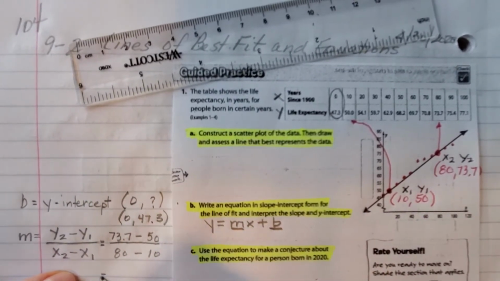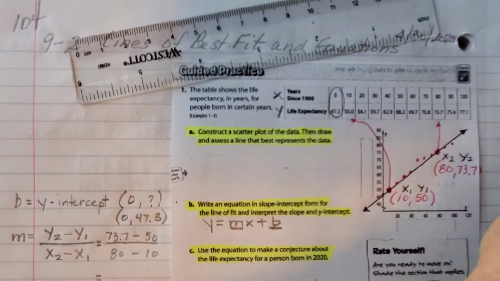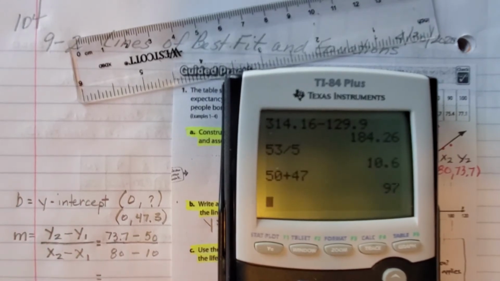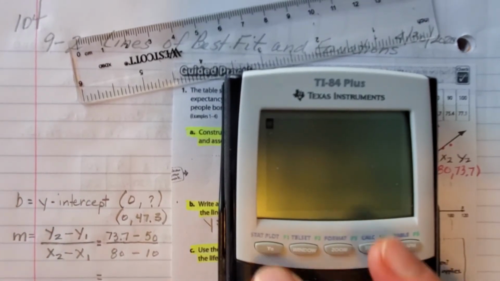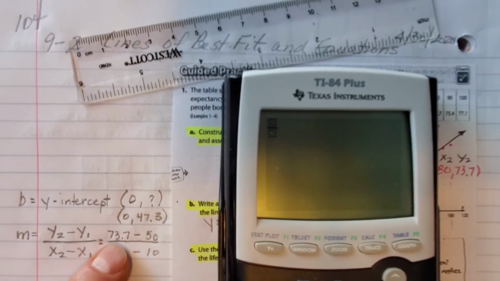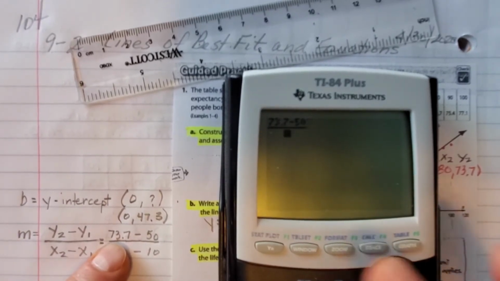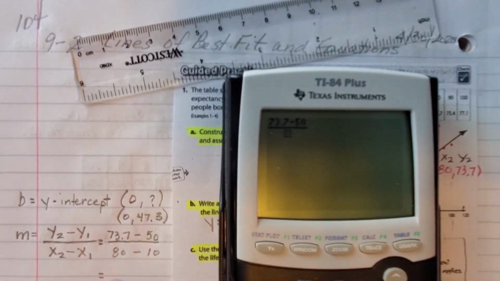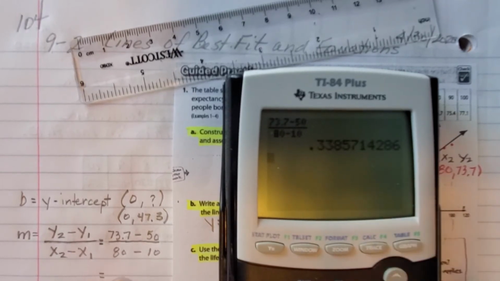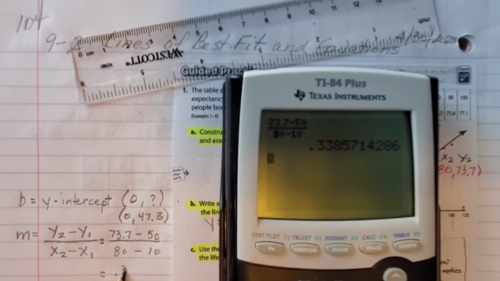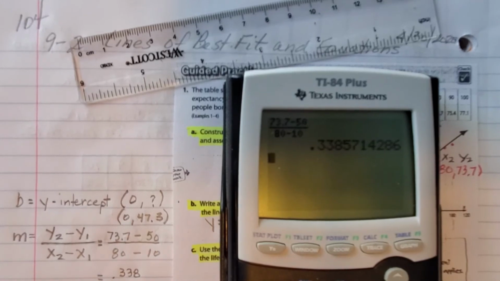Now we're going to simplify that. So if you have a graphing calculator, you can use that. If you don't have a graphing calculator, just do the numerator and denominator separately. So alpha F1, enter, and then I could put 73.7 minus 50. But if you don't have a graphing calculator, you just do 73.7 minus 50 and put an answer down, divided by 80 minus 10, which is in the denominator, and you get 0.338. Okay, which is an estimate of the slope.